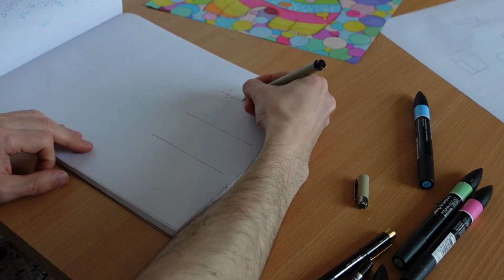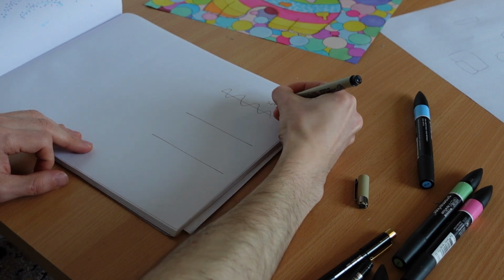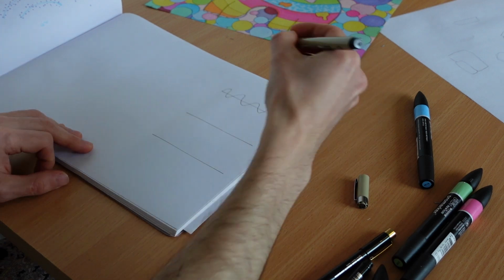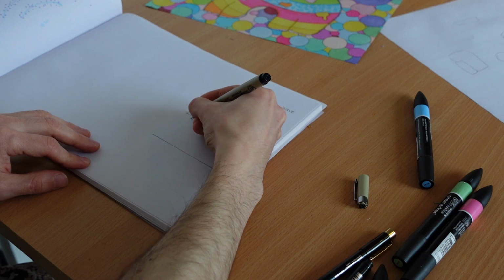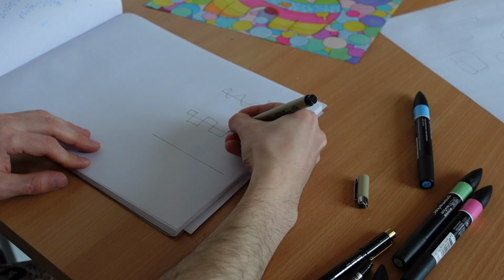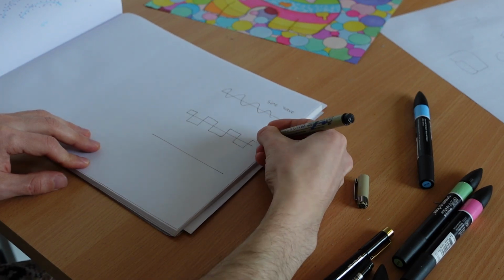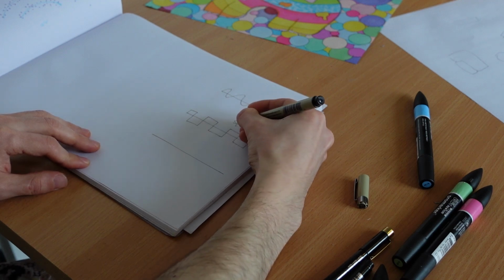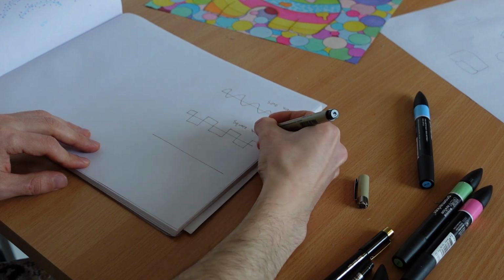This right here is called a sine wave. And then we have something like this, which is called a square wave.